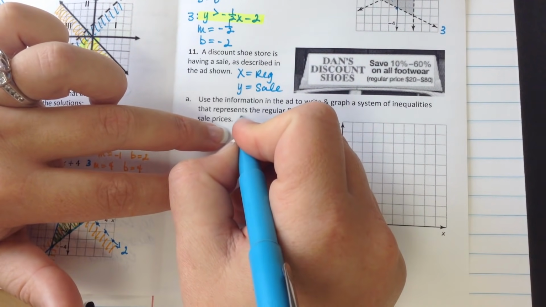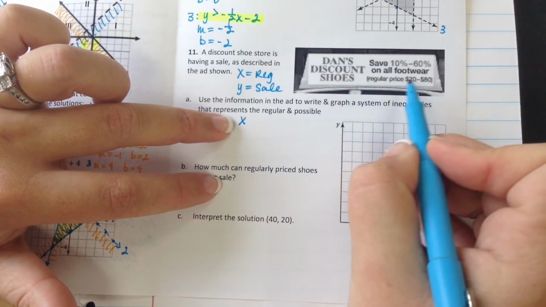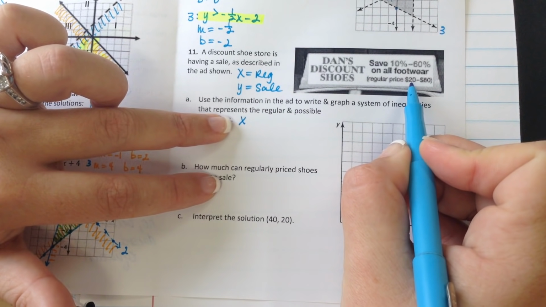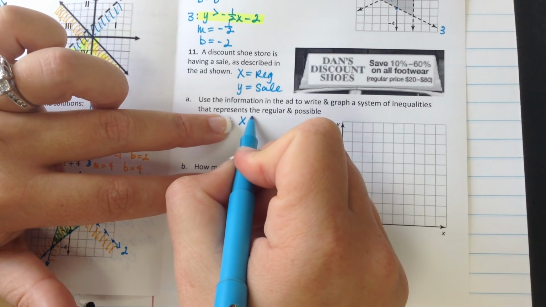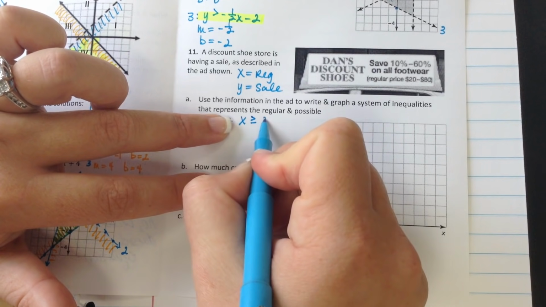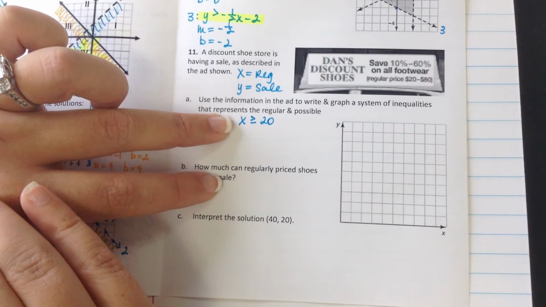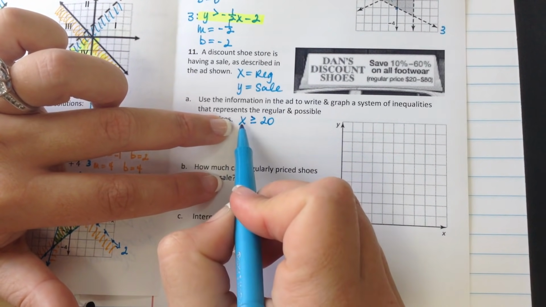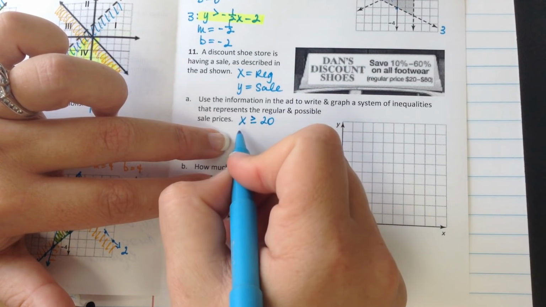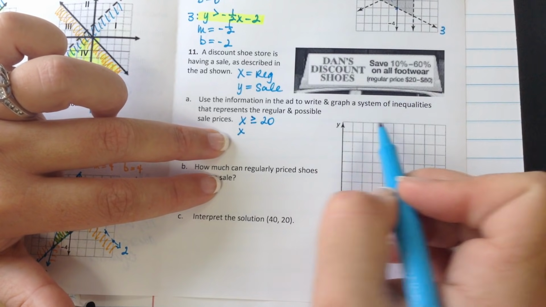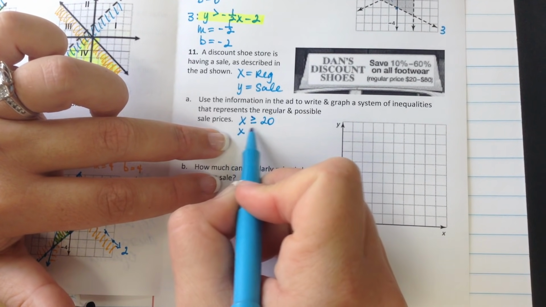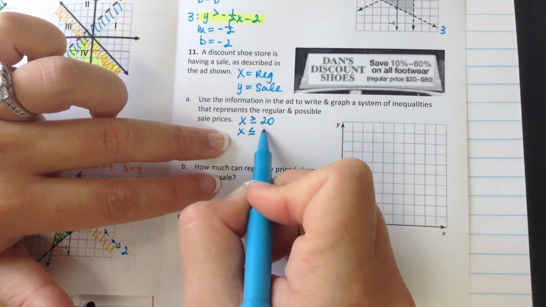So your regular price is going to be at least $20. That means you're going to pay greater than or equal to $20. You're never going to pay less than $20. You're also never going to pay more than $80. So X, what you pay, has to be less than or equal to $80.